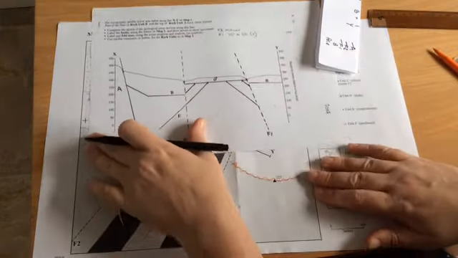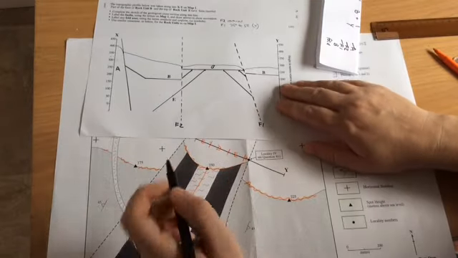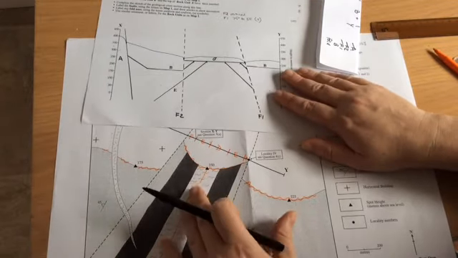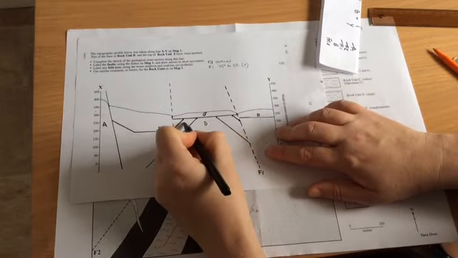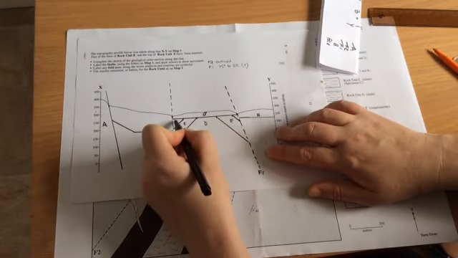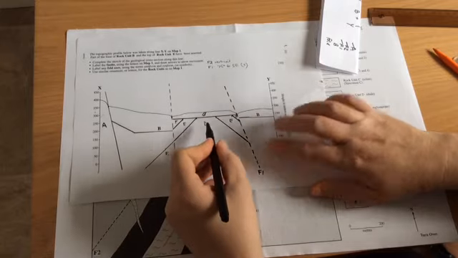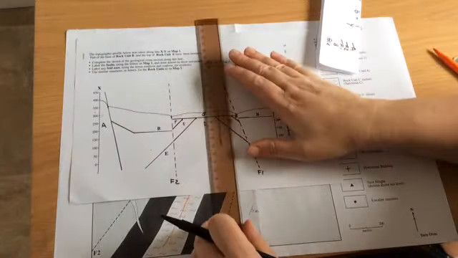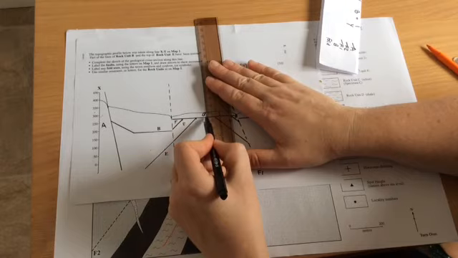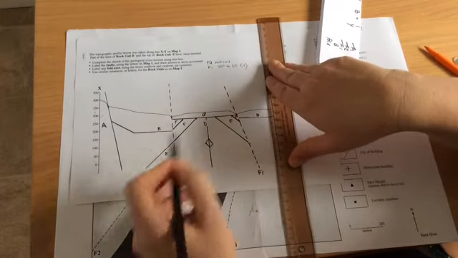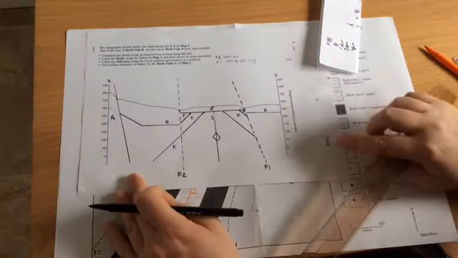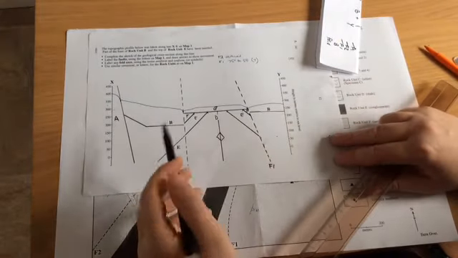Okay, let's make sure I know which letters go where. So D in the centre, E, and then F. So D, E, F. In fact, I can put my fold axis in because I've got equal angles on either side. I know it's got to be vertical, and I know it's an antiform. Okay, we're very close to finishing.